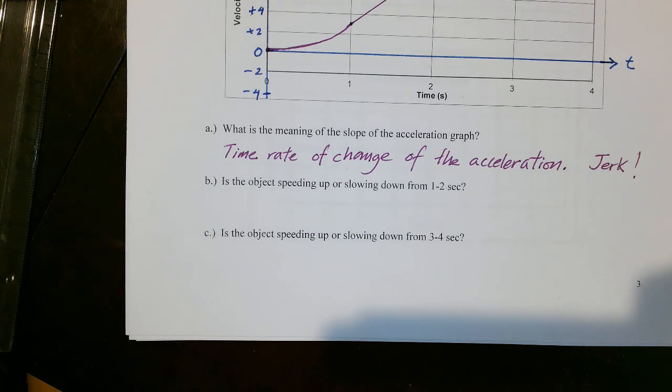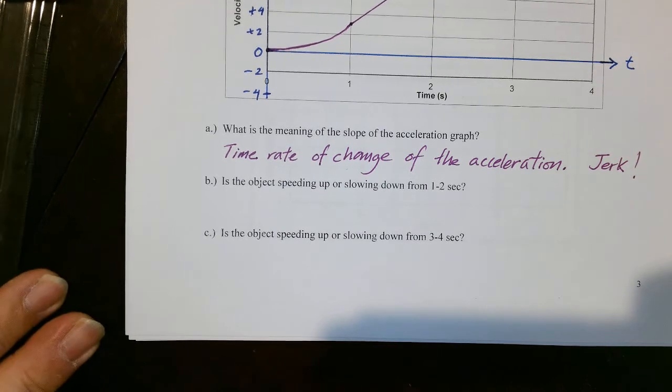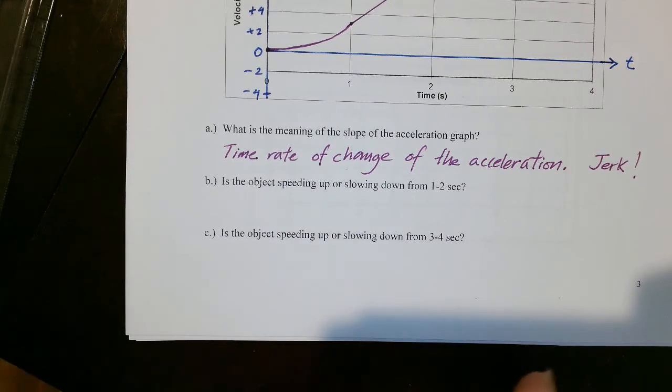And then I think the derivative of jerk is like snap, and then the derivative of snap is crackle, and then pop, and then surge, and all that good stuff. All right. B.